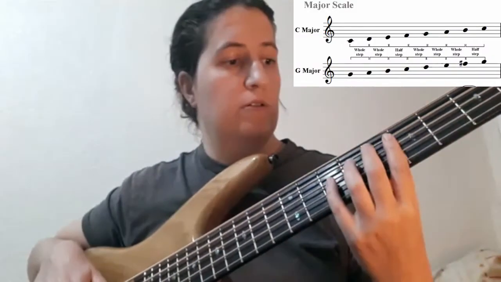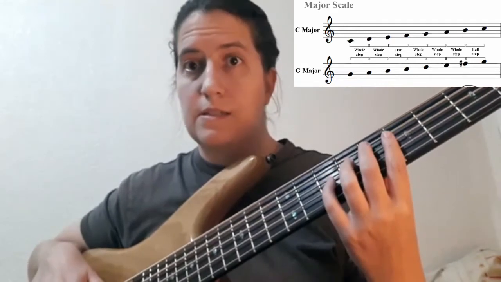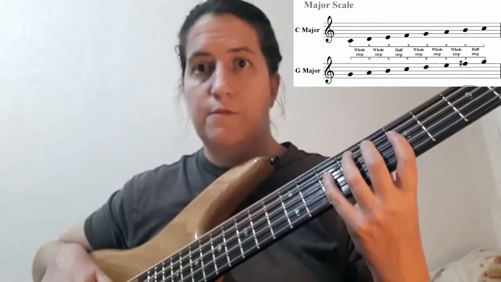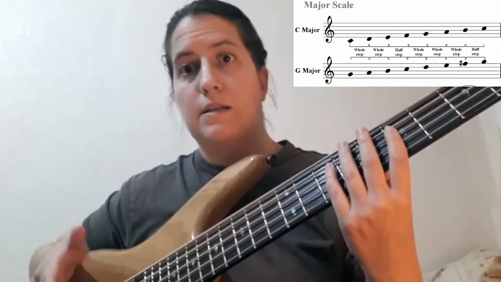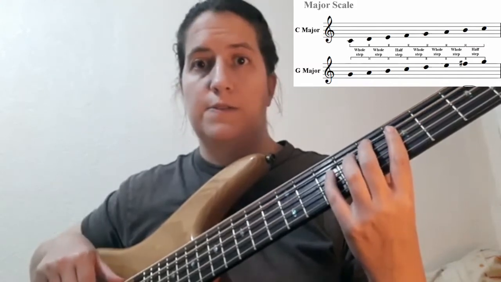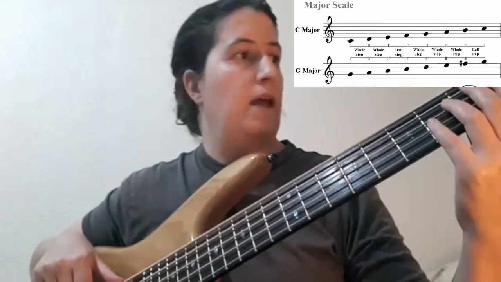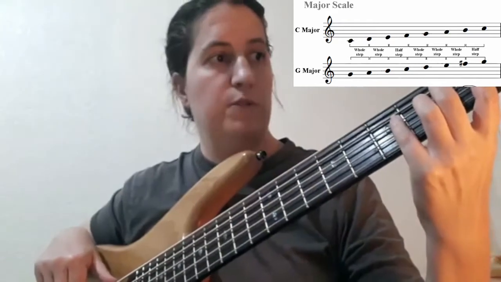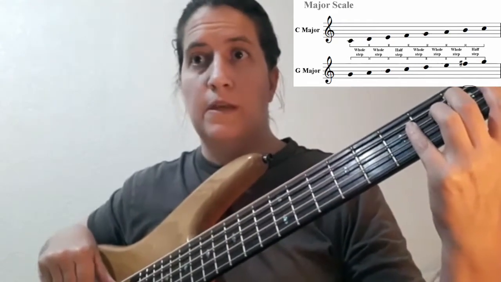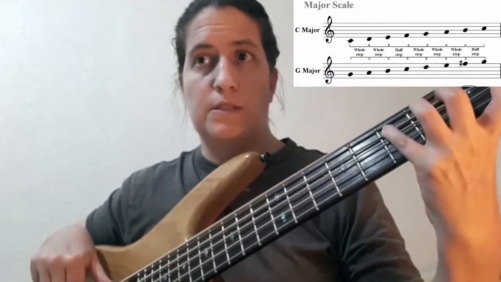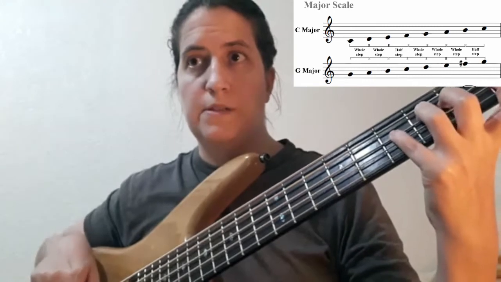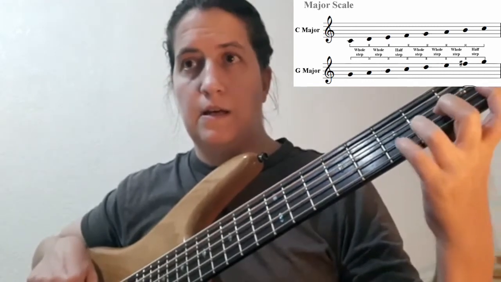This scale is called Ionian as well, in C. But I can play exactly the same structure in different pitches, in different key signatures. So instead of starting with C, I could start on A. That's A on the 5th fret, and that would be 2 steps, 1 half step, 3 steps, and a half step.